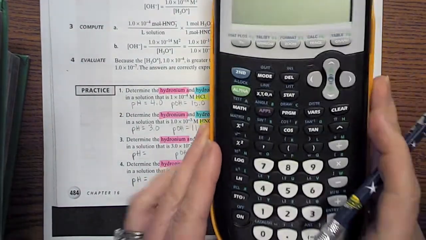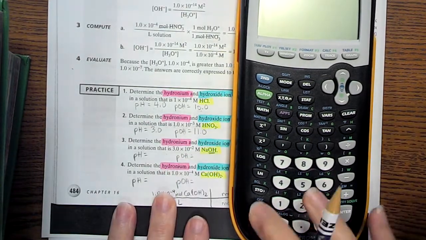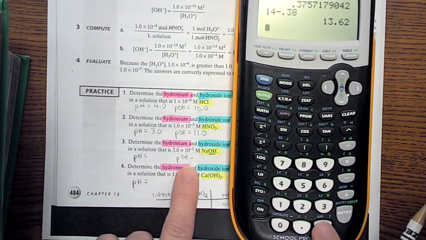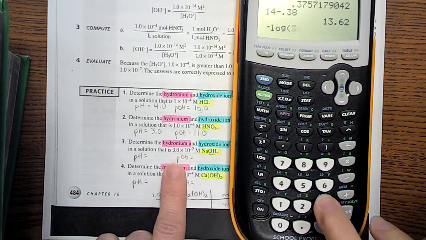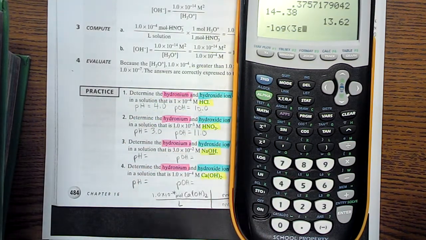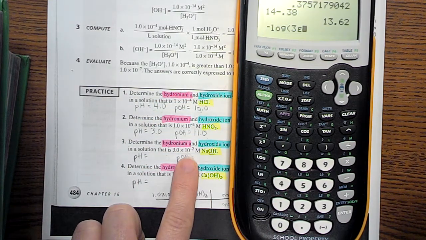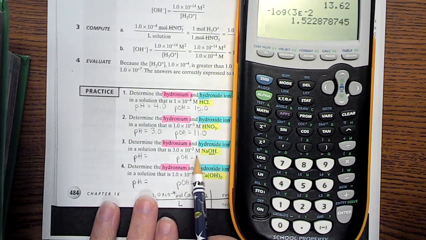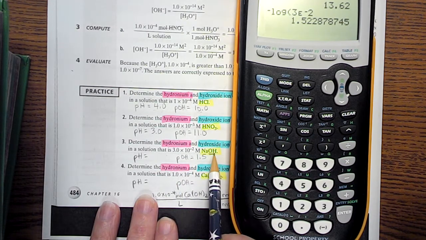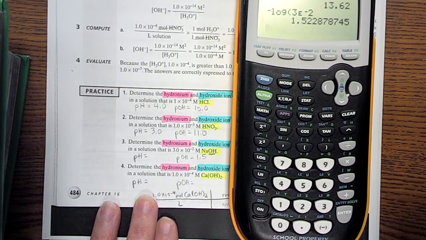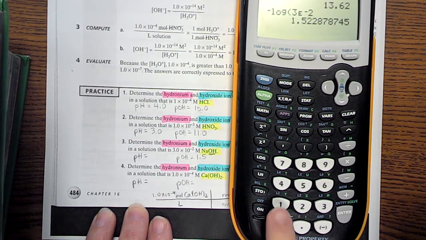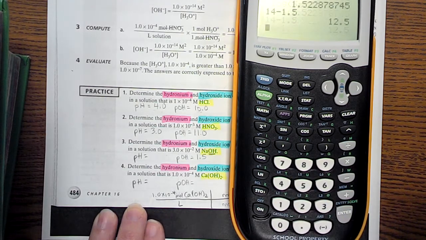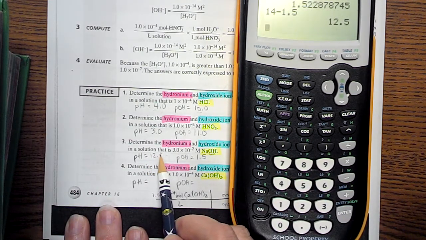So in our calculator, we'll type in negative log of 3, second EE. Second EE is another way to tell the calculator times 10 to the power of, and then there's a negative 2 here. And when you hit enter, you'll find that the pOH is 1.5. That's the power of the hydroxide ions. And the reason we know it's a pOH is because this is a base. Well, we can simply find the pH by taking 14 and subtracting 1.5. So our pH is 12.5.